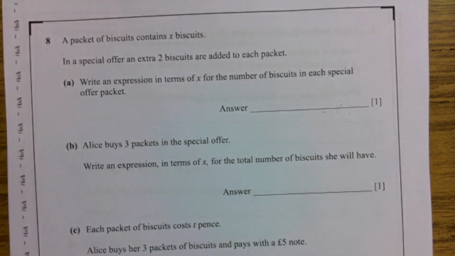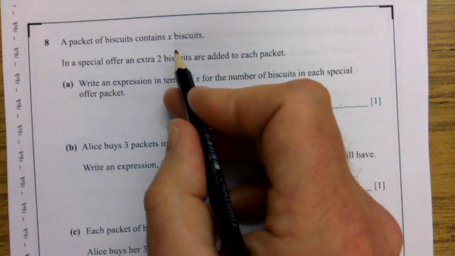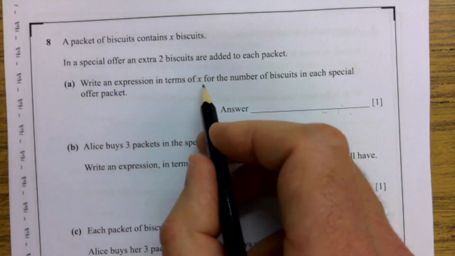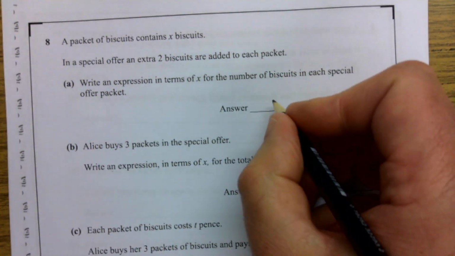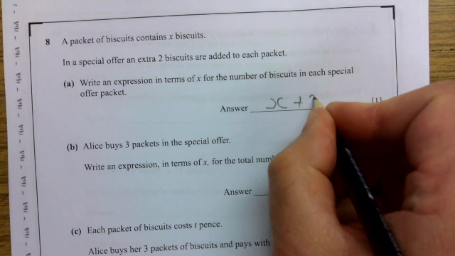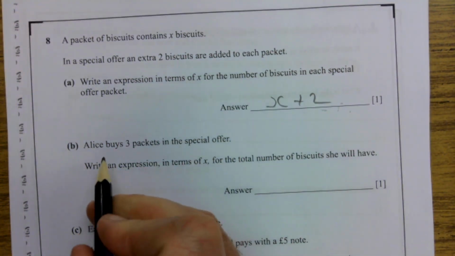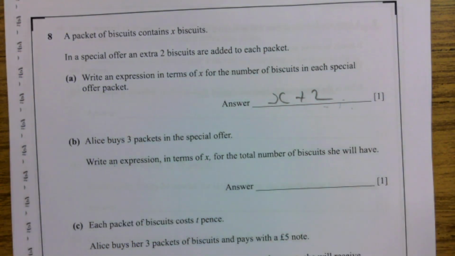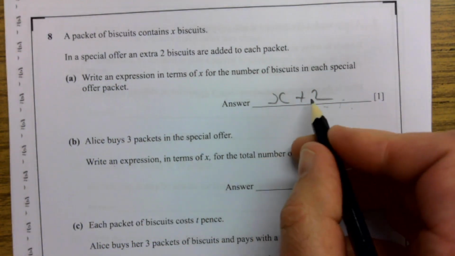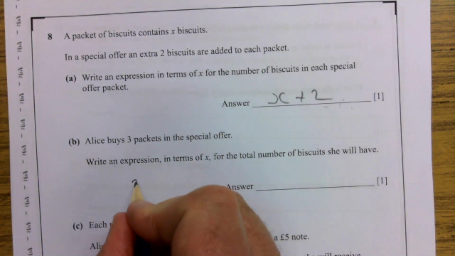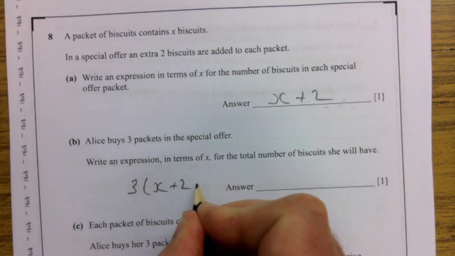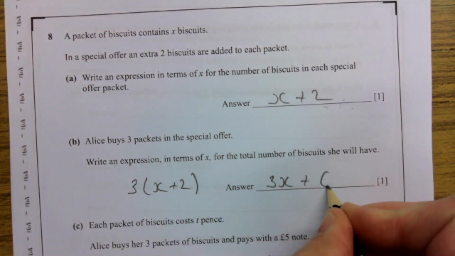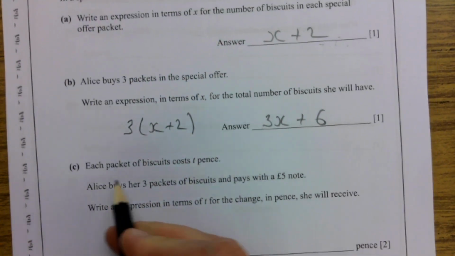On to question 8. A packet of biscuits contains x biscuits. In a special offer, an extra 2 biscuits are added to each packet. Write an expression in terms of x for the number of biscuits in each special packet. So that's going to be x plus 2. Alice buys 3 packets in the special offer. Write an expression in terms of x for the total number of biscuits she will have. So it's 3 times x plus 2. So you could either go 3 bracket x plus 2, they would allow that, or you can multiply that out and it would be then 3x plus 6.